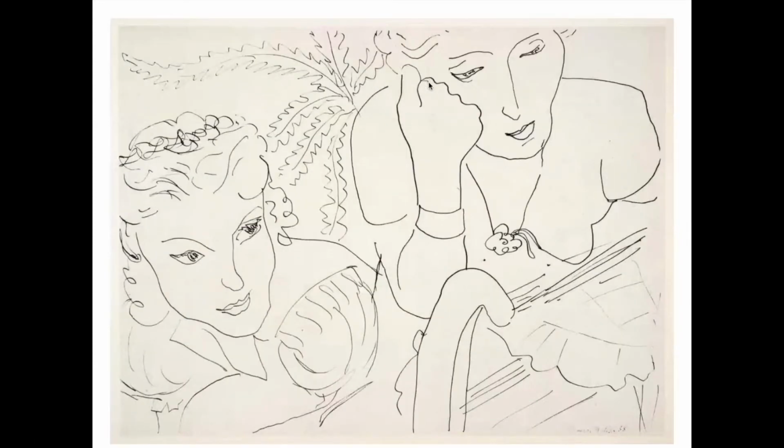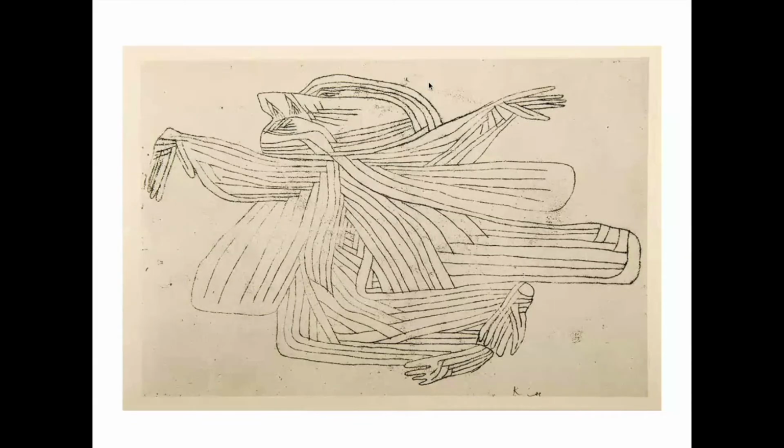Whereas Matisse's work is even more simplified, Paul Klee's work is not only more simplified, but it's organized and distorted in such a way that you can barely see the human figure at all, right? But you can. There's hands and a face with a nose and feet. I think this drawing is called Angel. I think it's a depiction of an angel.